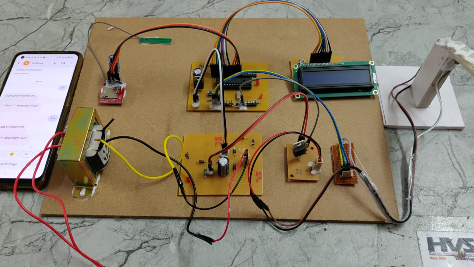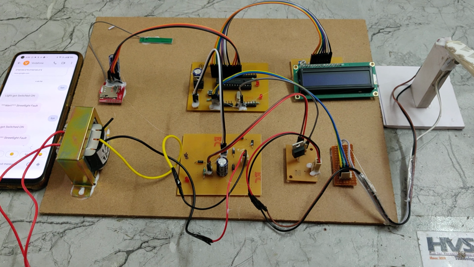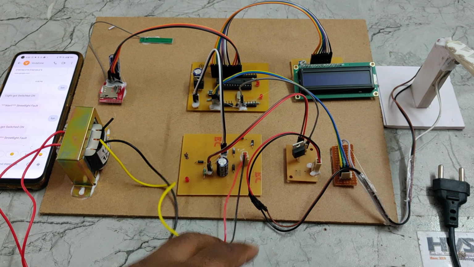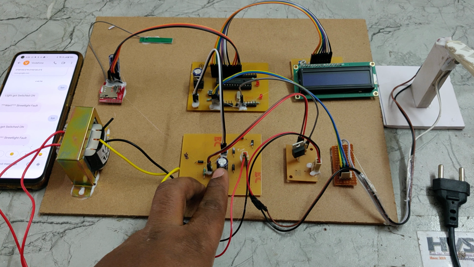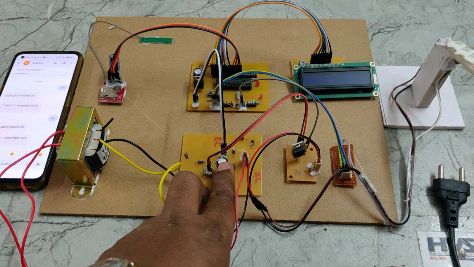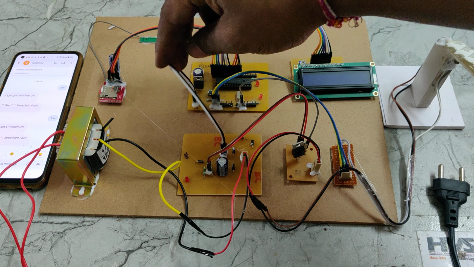The main components are the transformer, which is used to take the 230 volts AC input, and once we provide the 230 volts AC input, it will step down to 12 volts AC, and that is input to this regulated power supply board. It has two stages, rectification and filtration. The rectifier will convert the AC to pulsating DC, and the filter will remove the pulses and provide pure DC of 12 volts, and that is input to our microcontroller.